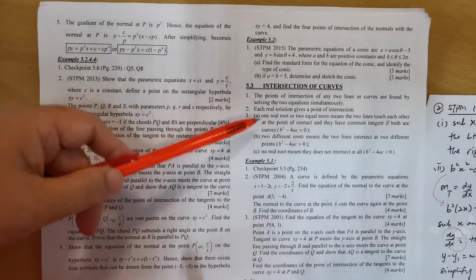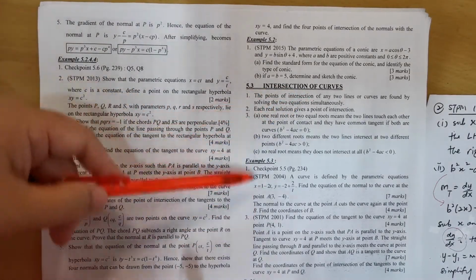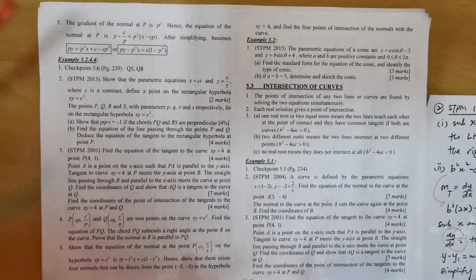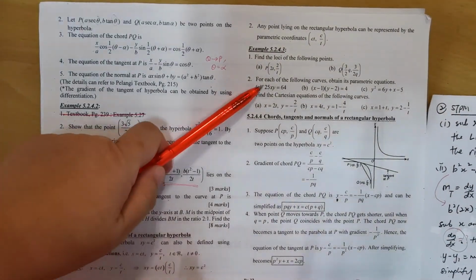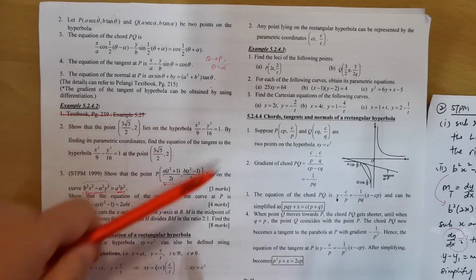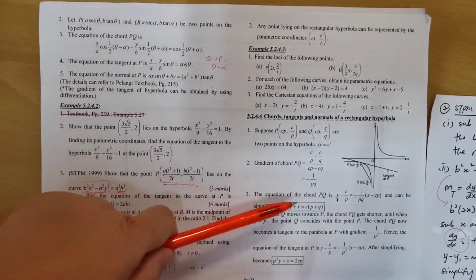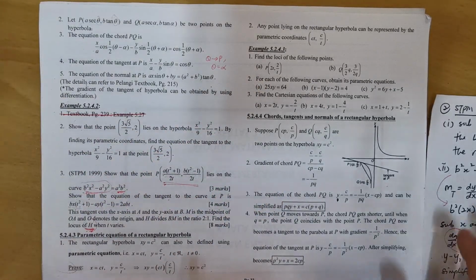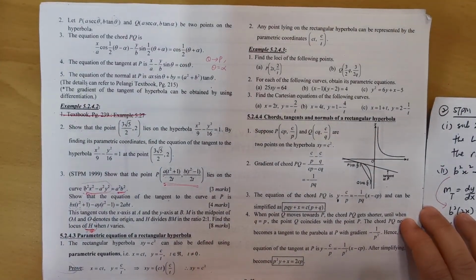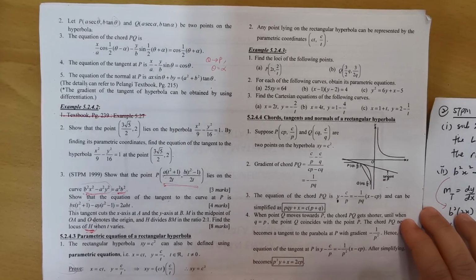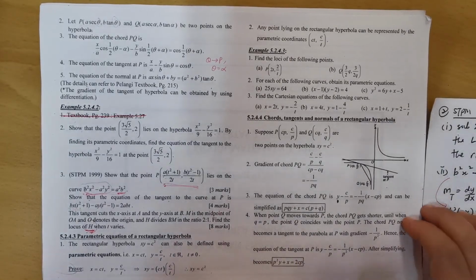And we have one more part, the intersection of curves. This one is short. So Friday we can complete this one. If I have time, I really will try to do this and give you the video tomorrow. This is quite simple. Then Friday only we complete the last two parts. Then this week we will complete chapter 5. So next week we will start chapter 6, vectors. All right, okay, thank you class.